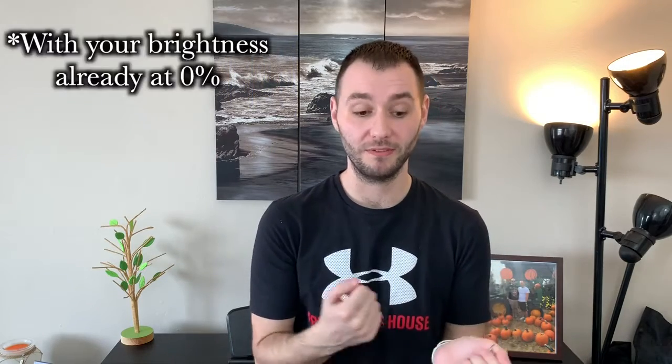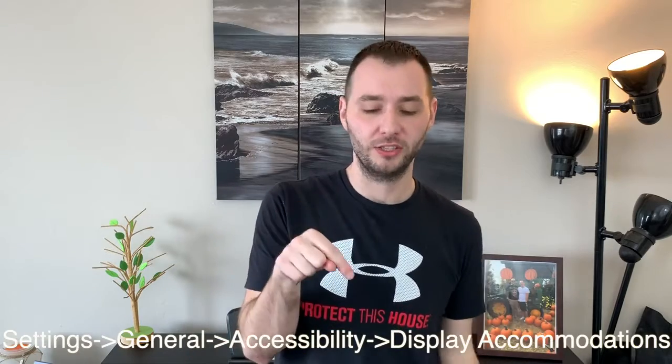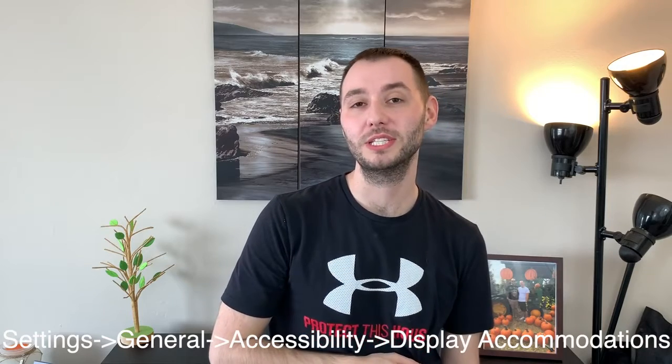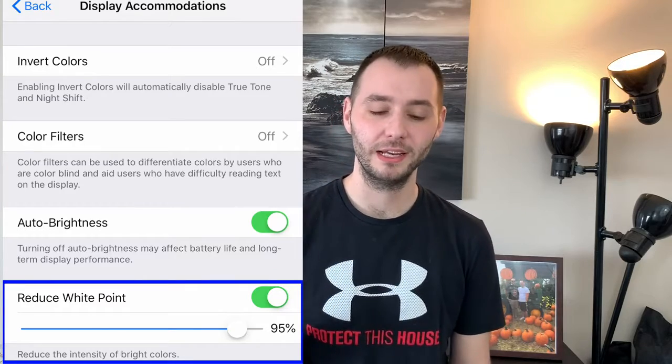This one is one that I discovered on my own, which I'm gonna call extreme darkness mode, I guess. If there's ever been a time when you've been laying in bed and you're just like, oh my God, my phone's just way too bright right now, you can go into settings, then general, then accessibility, then display accommodations, and then go to where it says reduce white point. Turn that on, and you're gonna get another bar, 0 through 100%. Think of it as 0 through 100% more darkness. It's gonna reduce the white point, making less white light come through, so therefore the screen is darker.